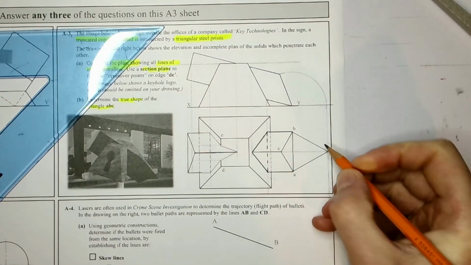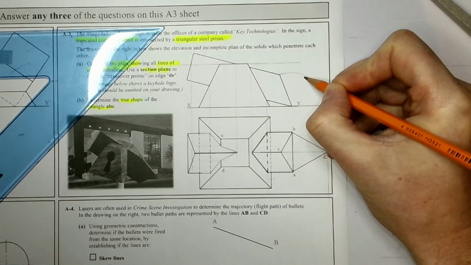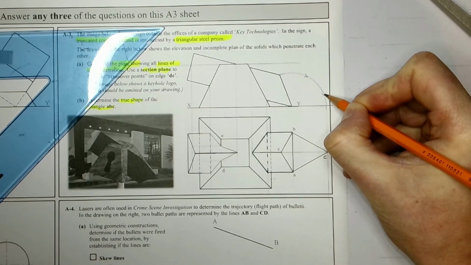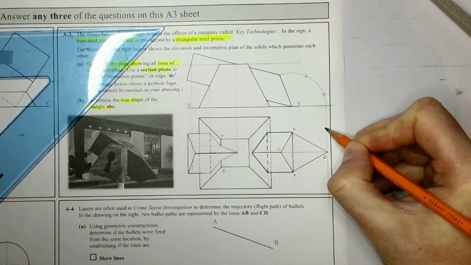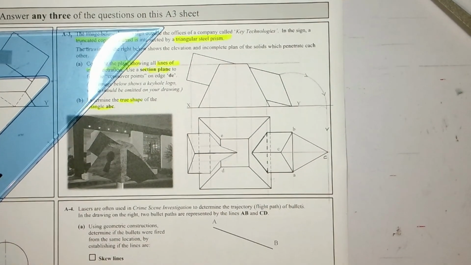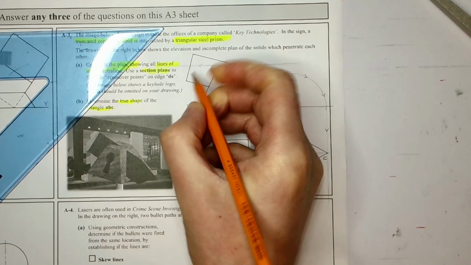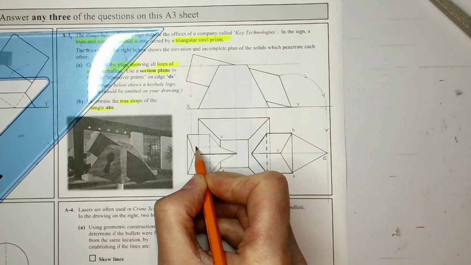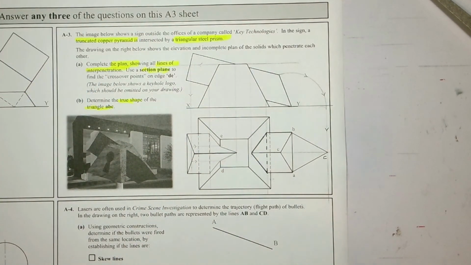We have determined the true shape of the triangle ABC. Again, it's always good practice just to help the examiner see what we've done. I'm going to put on just some rotational arrows, so I'm allowing the examiner to see what I have done. And just back to A for a second, I've shown that my sectional plane has cut through the prism. I brought it out, showed where it cut through the prism in the plan. That's how I found my turning points.